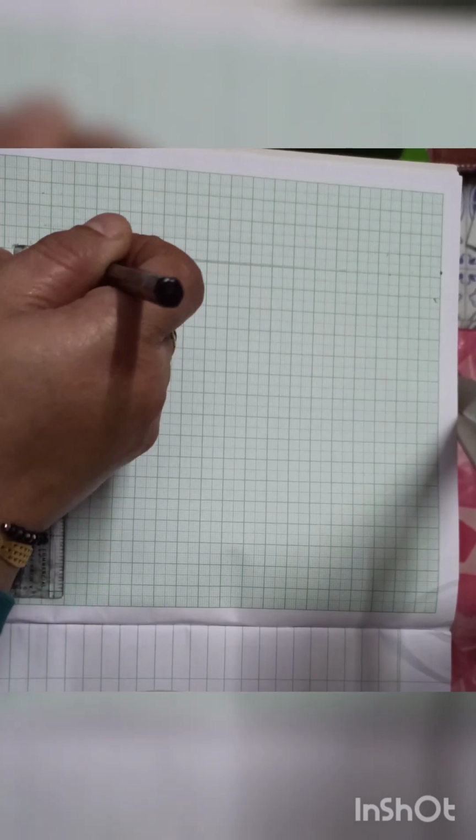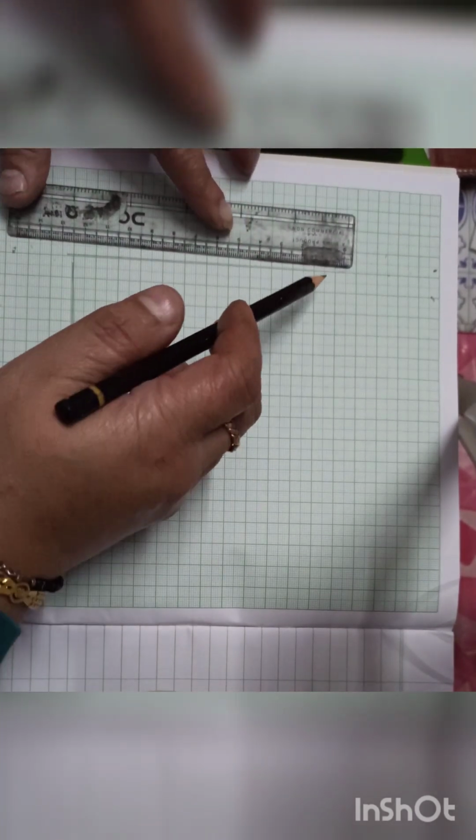Okay, I hope you can see a straight line. It has to be a straight line. You are always going to use your pencil whenever you draw the graph. I have drawn one vertical line and one horizontal line. It has to be drawn on the green line.